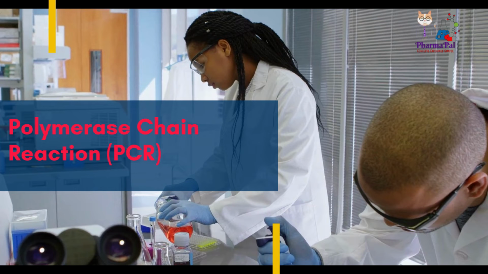The methodology of PCR is quite simple. Denatured single-stranded DNA sequences are copied by a DNA polymerase, creating duplicate double-stranded DNA. By repeating this process multiple times, we achieve an exponential increase in the number of copies of the starting sequence.